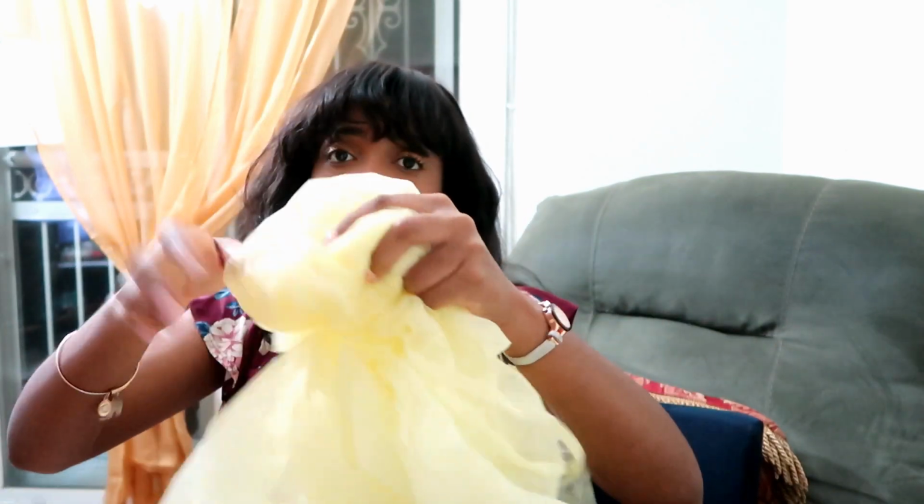This is a contaminated area. So you slide out, and then you roll it outwards. You slide out as much as you can, and you roll, and this is the inside clean part.